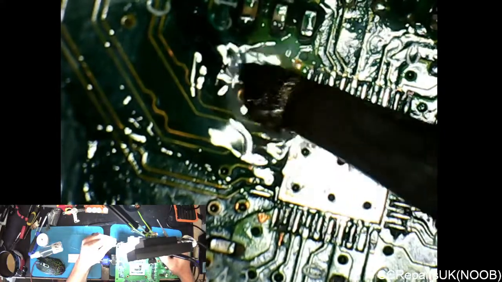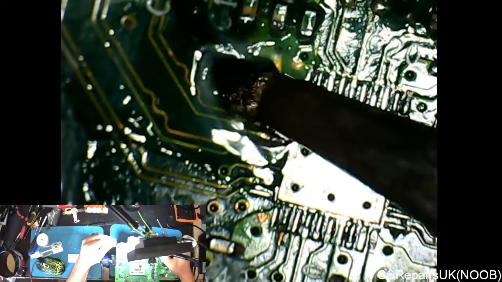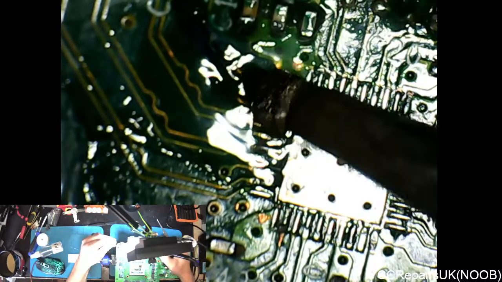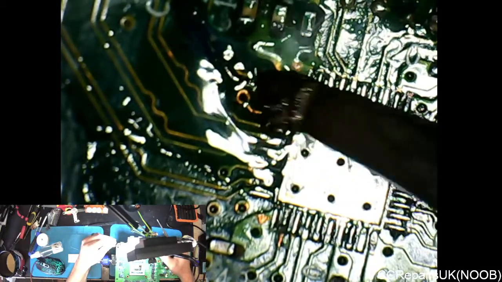Obviously hadn't taken the coating off that part of the wire that I had there before.